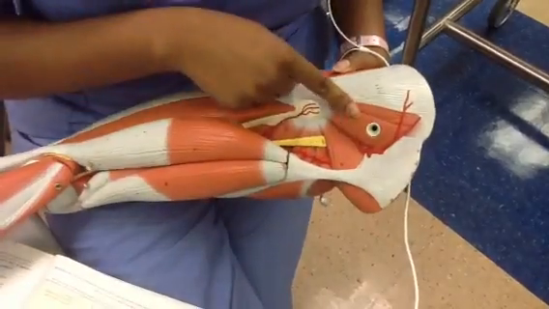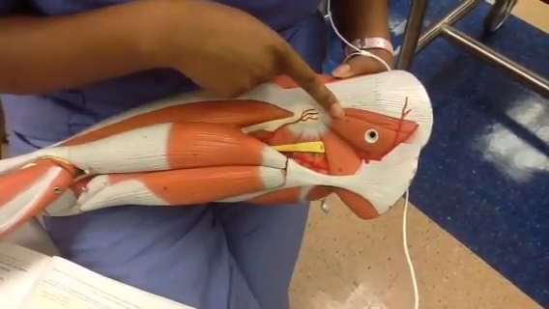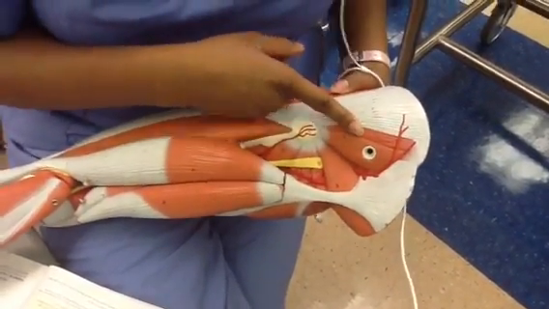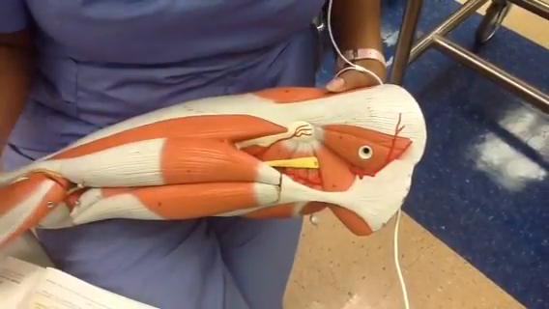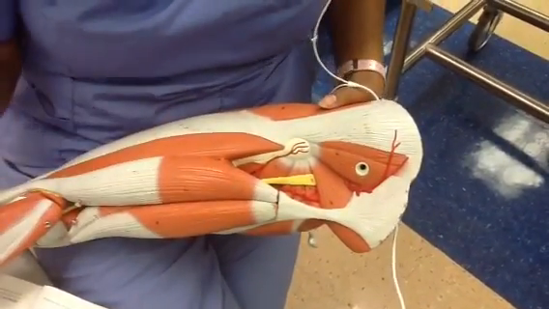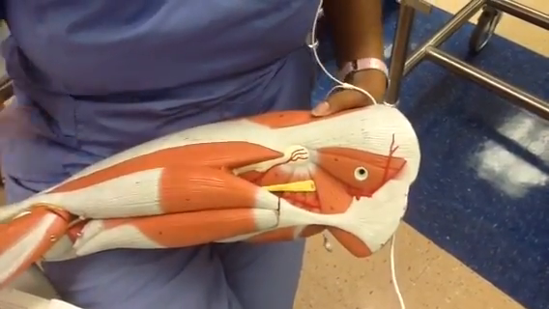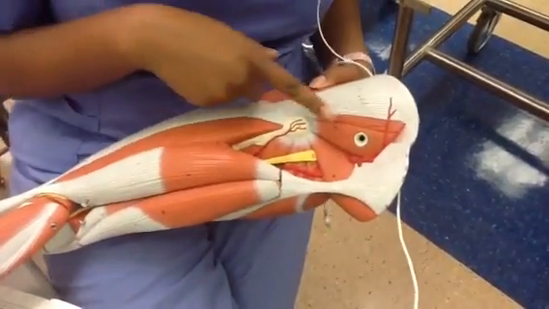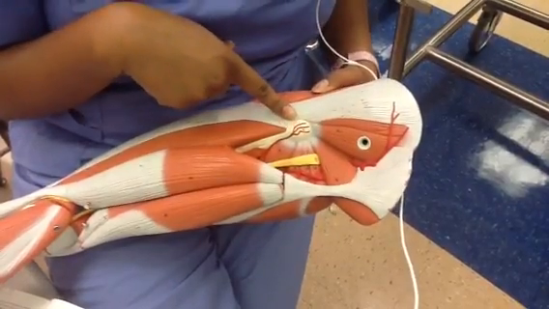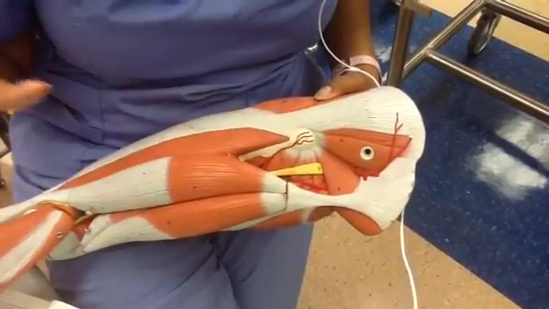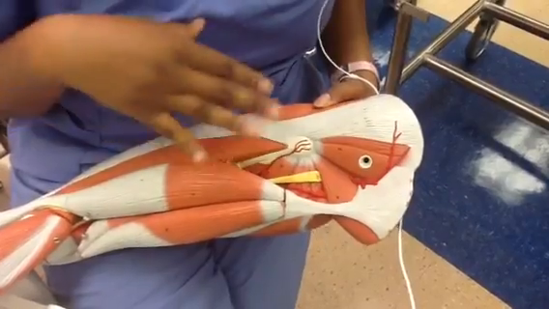Okay, so next we have the gluteus minimus. Its proximal attachment is also the ilium between the anterior and posterior gluteal lines, and its distal attachment is the greater trochanter. As you can see here, it's actually really evident, and its main action is also to abduct and medially rotate the thigh.